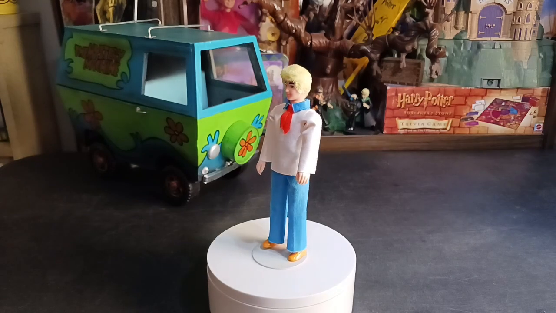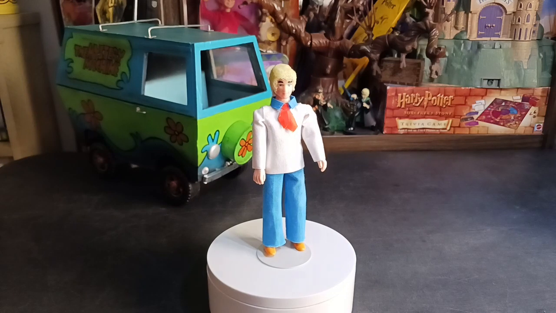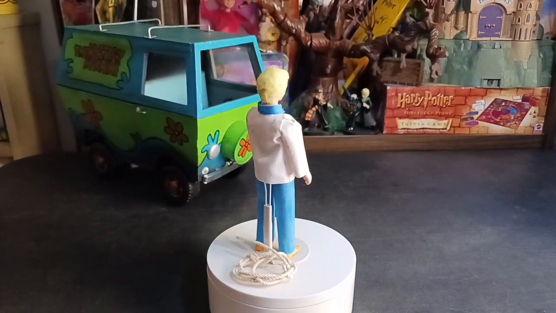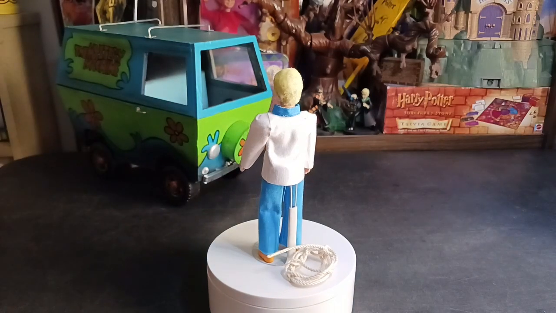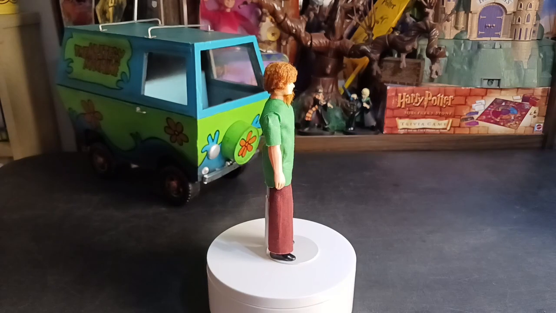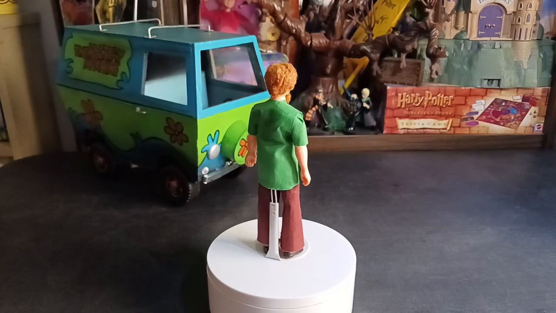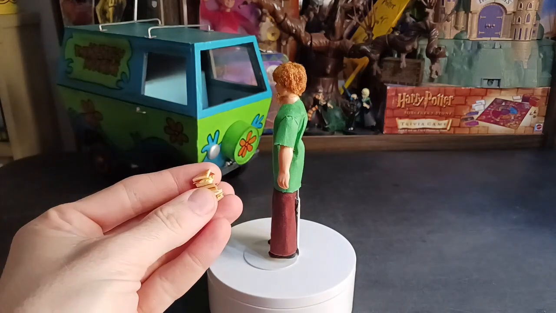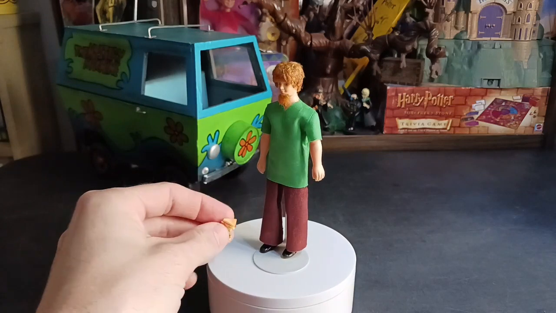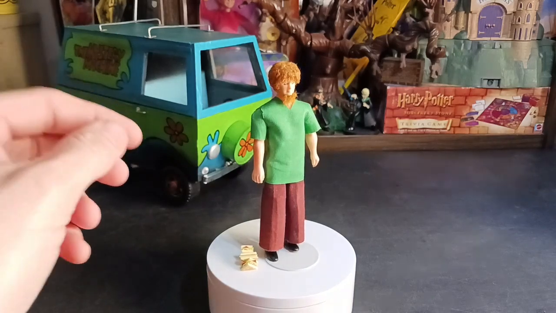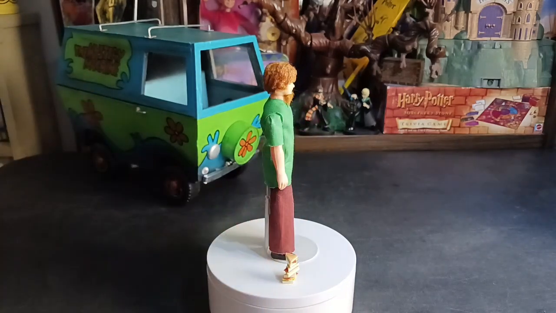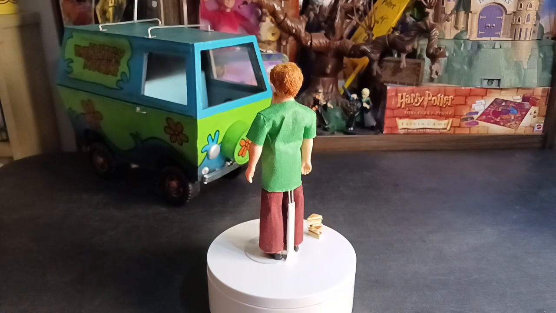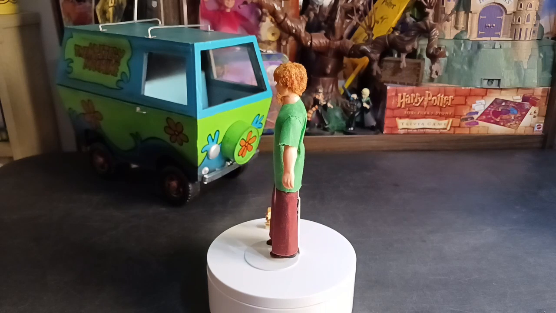And next we got Fred. Now he is the leader of the group, and he is always making traps and using ropes. So he's got his little rope as his little prop. Now we got Shaggy. Shaggy, of course, is everybody's favorite, I think. He's, of course, got his little sandwich here. That's his little prop. Let's see, there he is. Yeah, he's got to be your favorite. He's Scooby's best friend. So there's Shaggy.